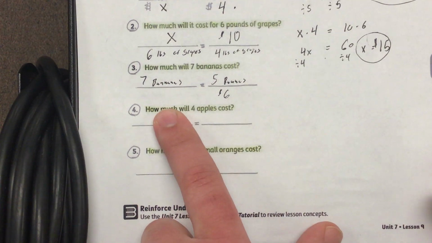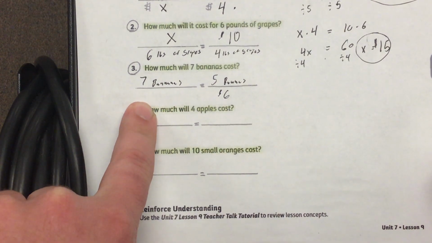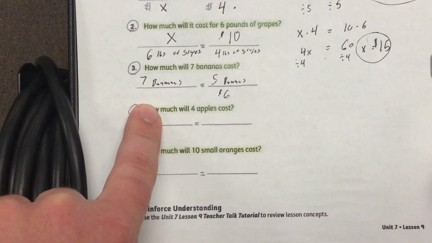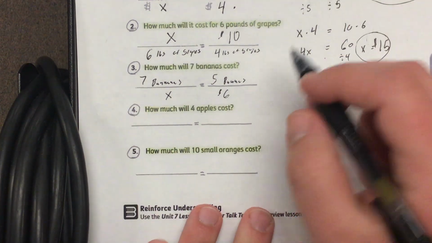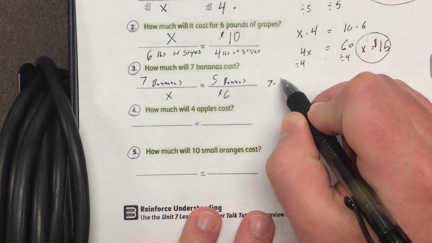Do we know how much 7 bananas cost? No, we don't. So we're going to put a variable here. Now I have to take, how much does 7 bananas cost? 7 times 6.